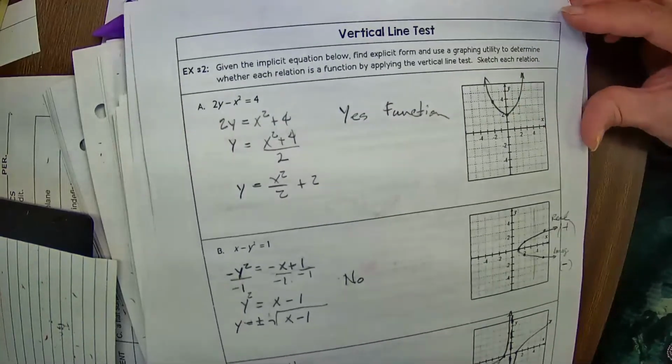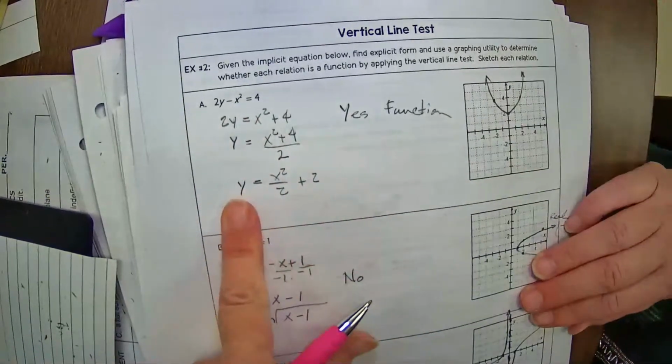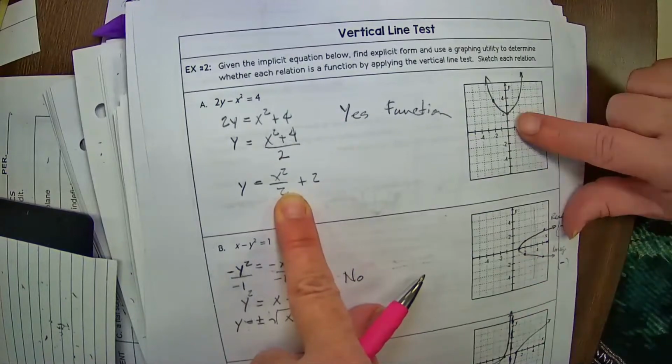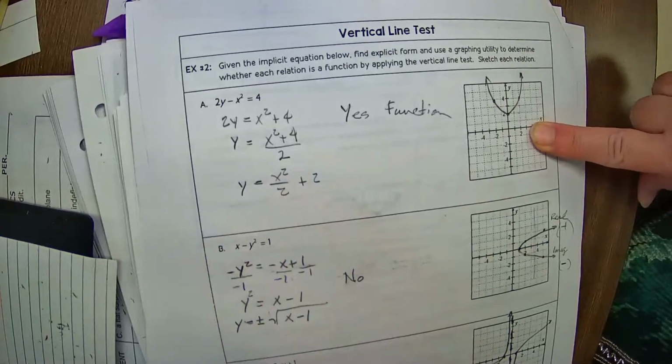Now, so first thing you had to do was solve it for y, then you put it in the calculator, and we talked about it could be in this form or this form. And it came out like this. So yes, that passes the vertical line test.